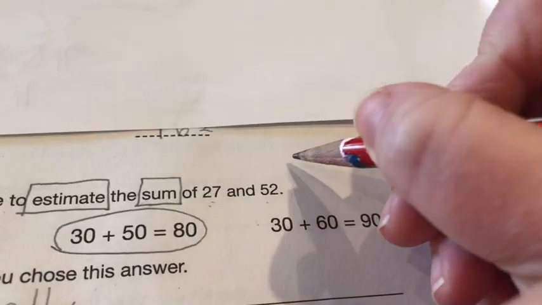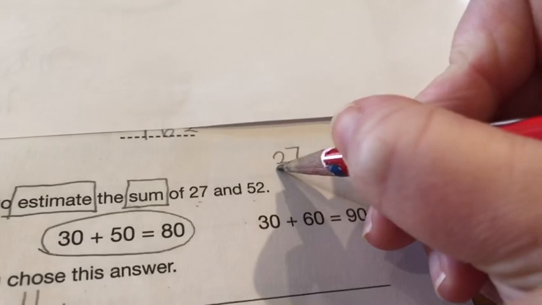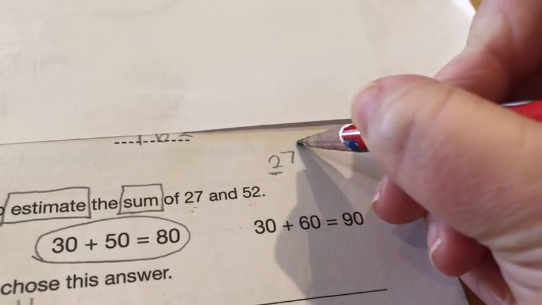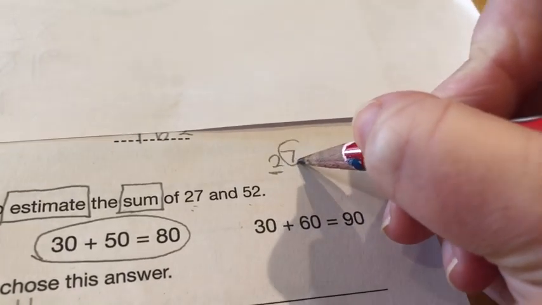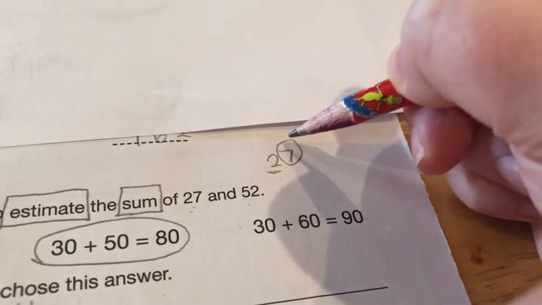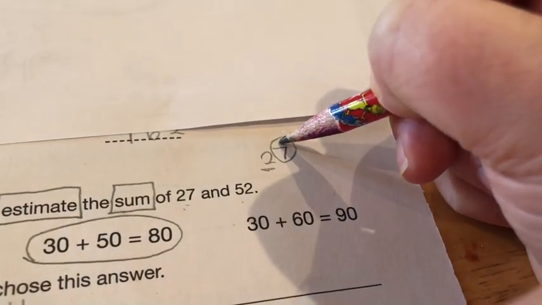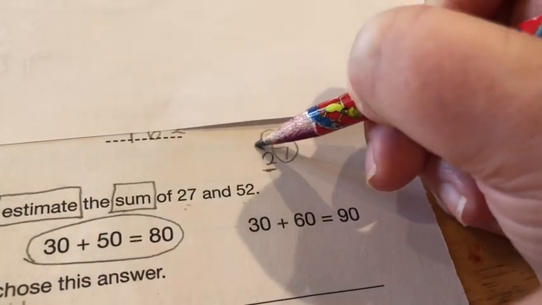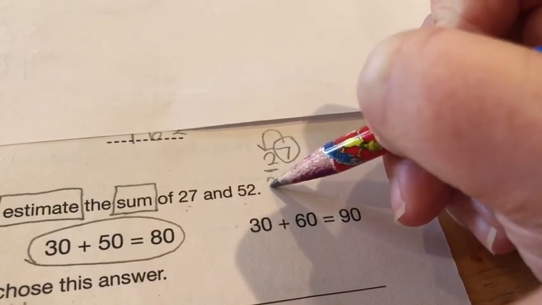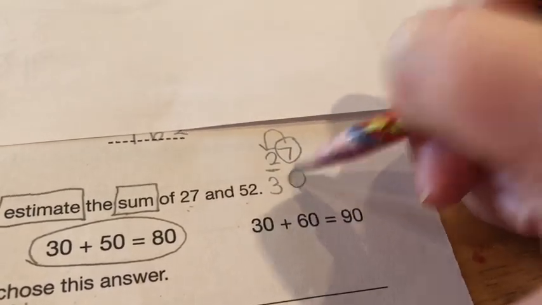So 27, I'm going to round it to the front number, or to the tens place. I'm going to circle that neighbor. This neighbor is 5 or above. So I'm going to give that a shove to 3 sets of 10.